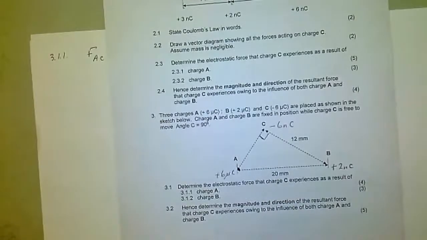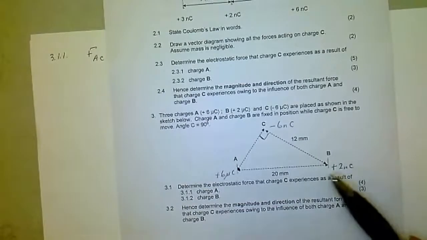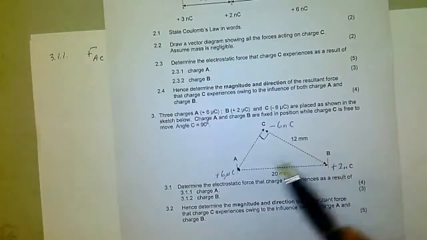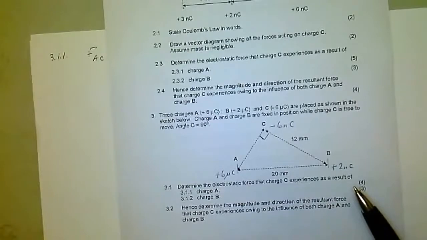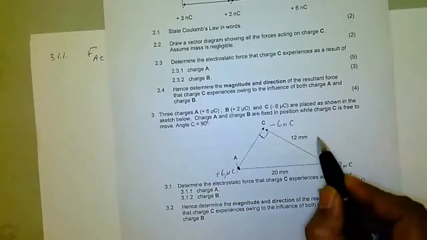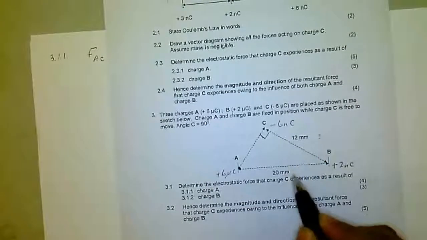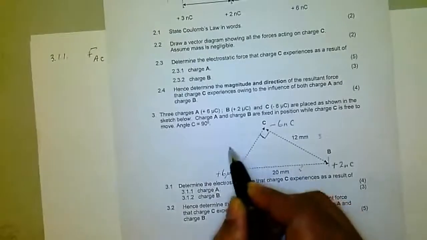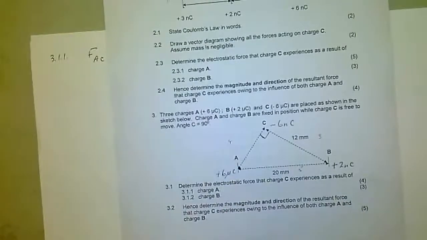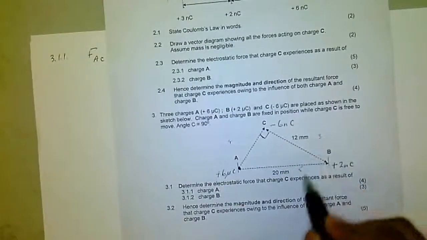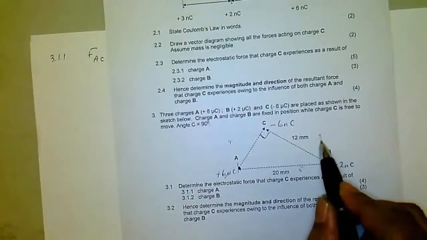Or, if you're smart enough in terms of your mathematics, you would realize that this is a 3, 4, 5 triangle. Because if this length was 3, this would be 5, and therefore that length would be 4. And then you multiply each by 4.